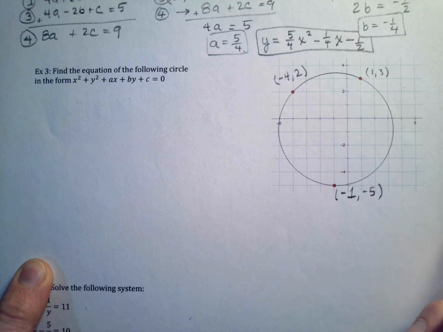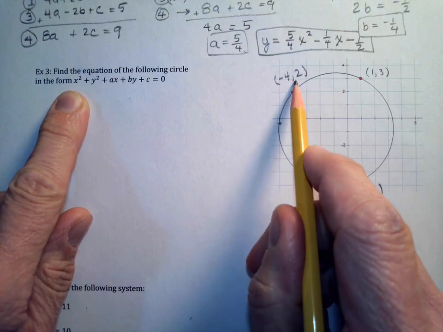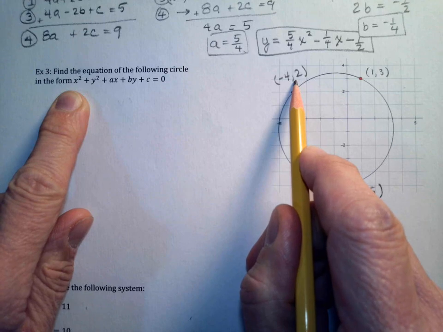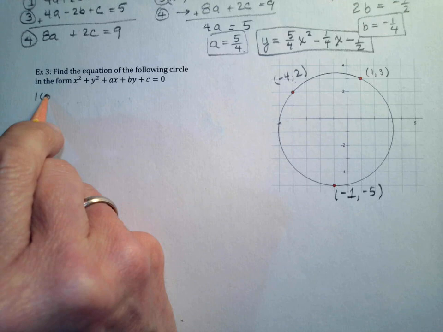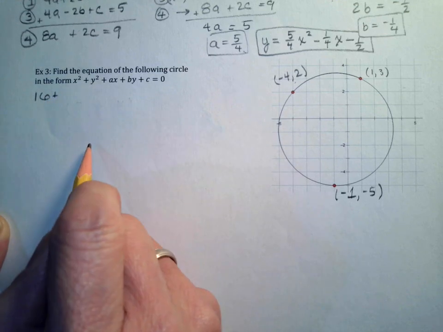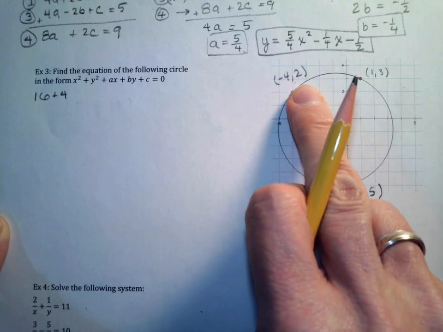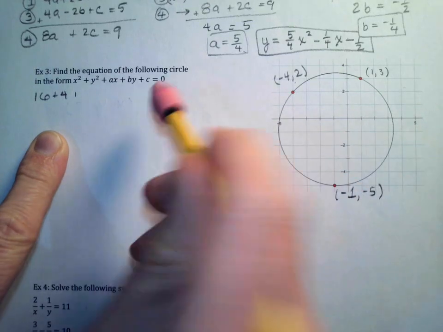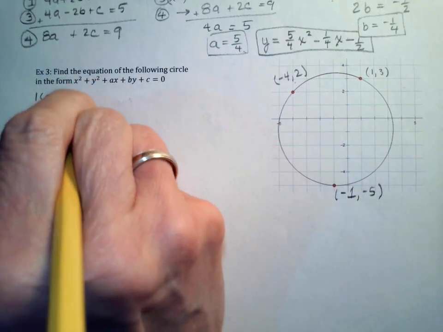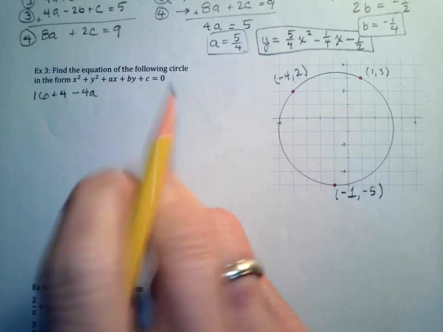All right, so plugging those in, let's see, x squared. Let's just start with, I guess, this one. So x squared is going to be 16 plus y squared, which would be 4. Again, we're doing this point here. Plus ax, so that's going to be minus 4a.